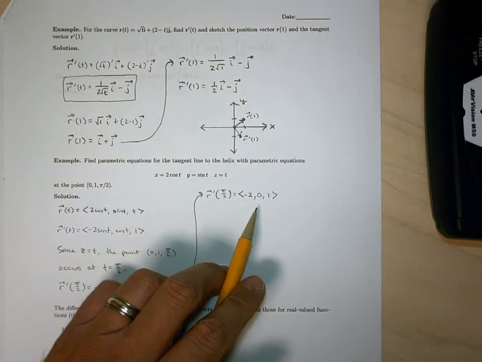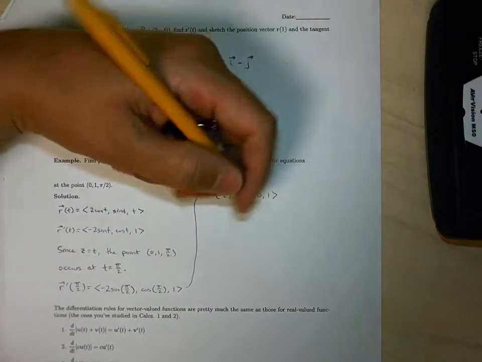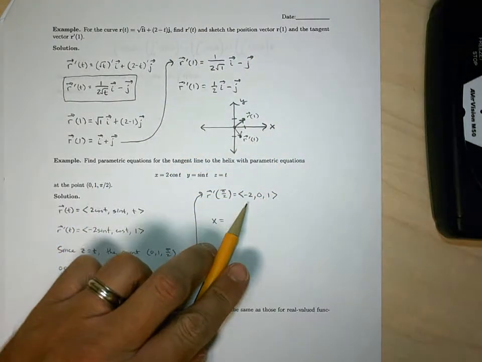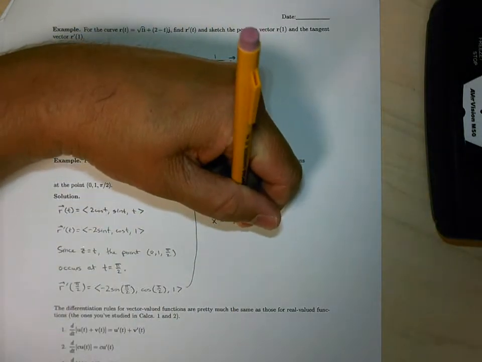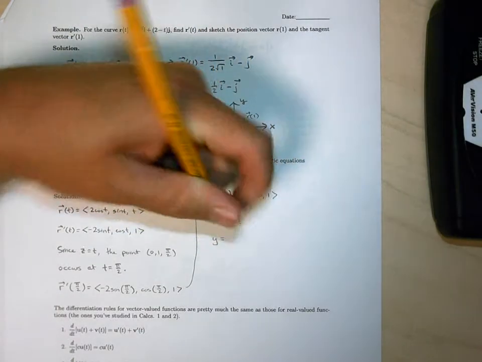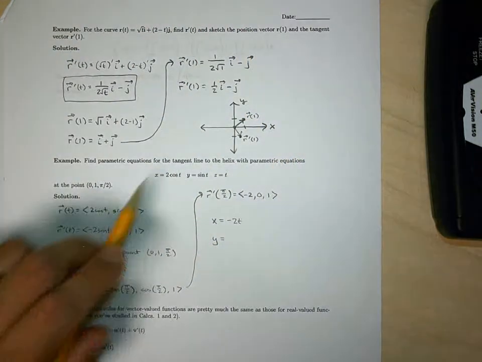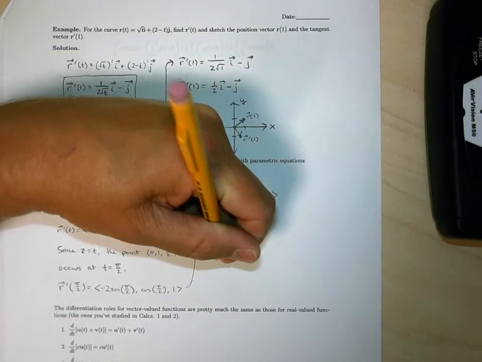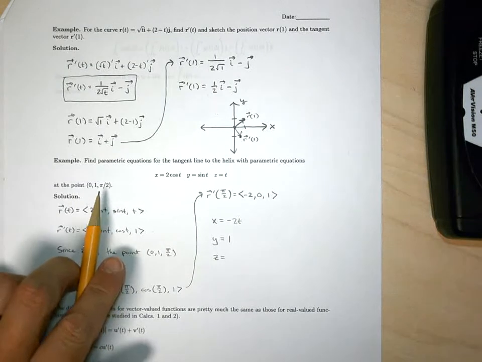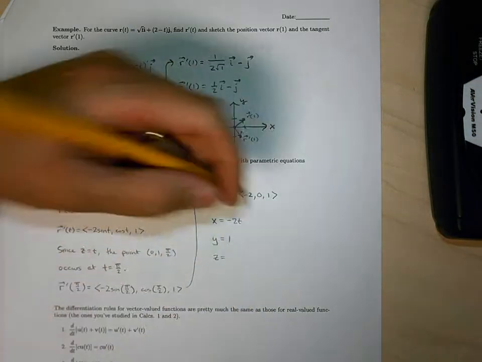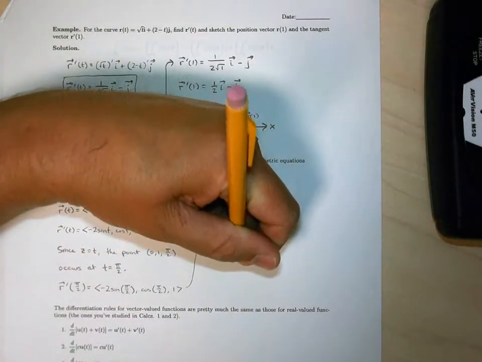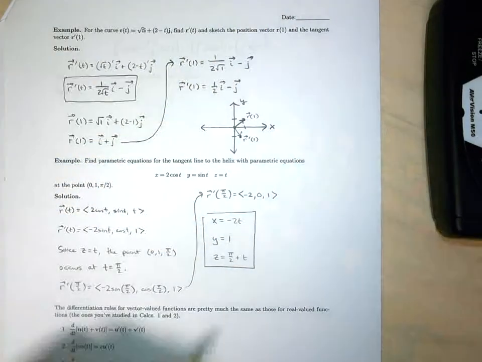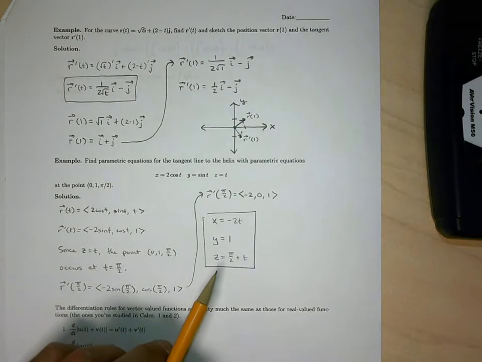parallel, and so for our parametric equations, for x, you could say 0 minus 2t, but I'm just going to say minus 2t. For y we have 1 plus 0t, so I'm just going to say 1. Finally for z we have pi over 2 plus 1t, so we'll say pi over 2 plus t. And now I have the parametric equations of the tangent line to this curve at this point.